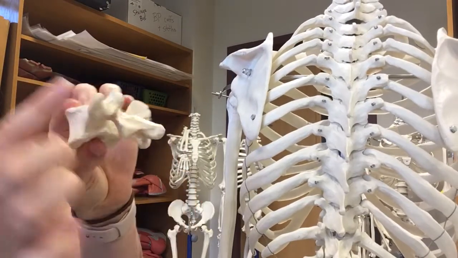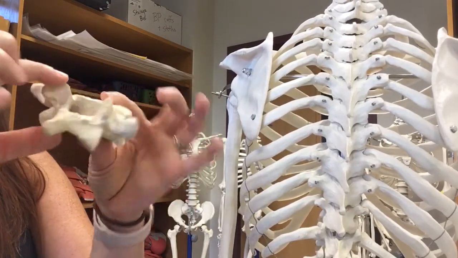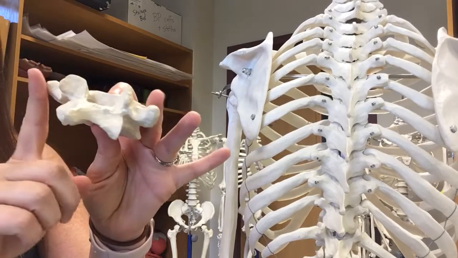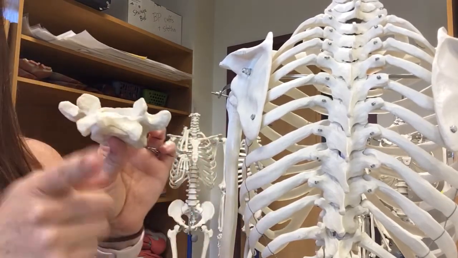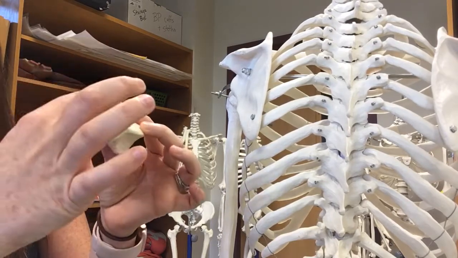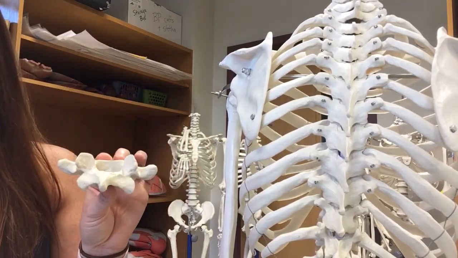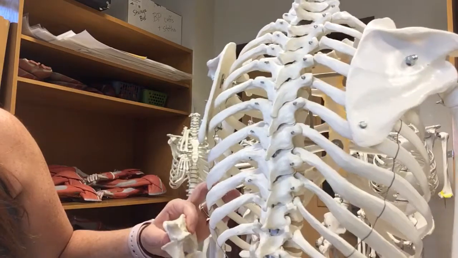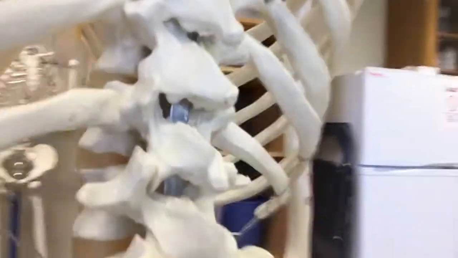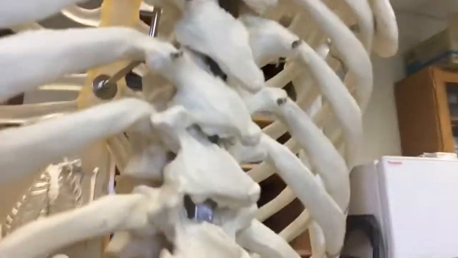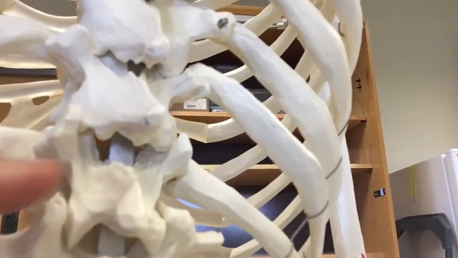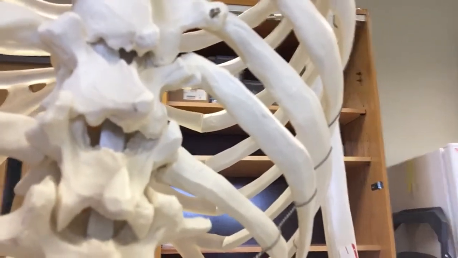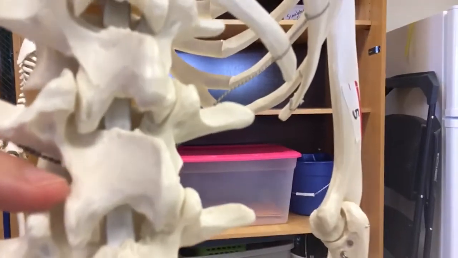So spinous process, transverse process, and then you have these ones. The transverse face out, think like a transverse cut, they face out. Spinous towards the back, towards your spine. And then these ones that you see are the articular processes. An articular process, or articular facet, people call it, is where they attach to each other. So let me show you close up here. Do you see this attachment here? These two attaching here? Those are the articular processes.